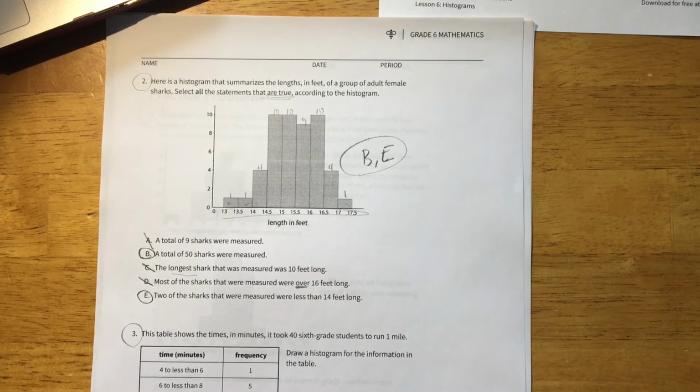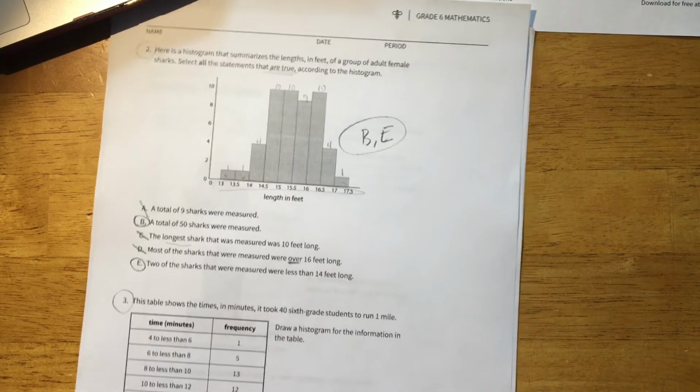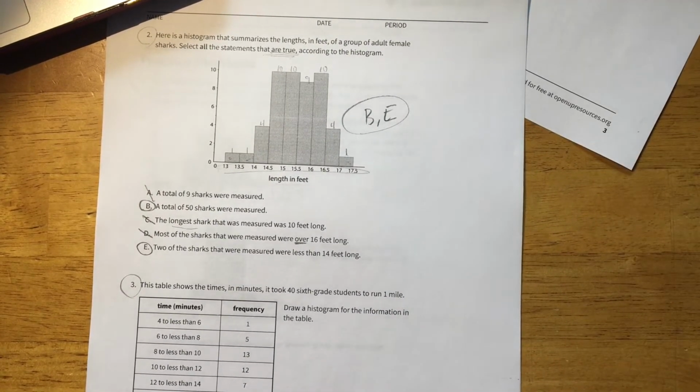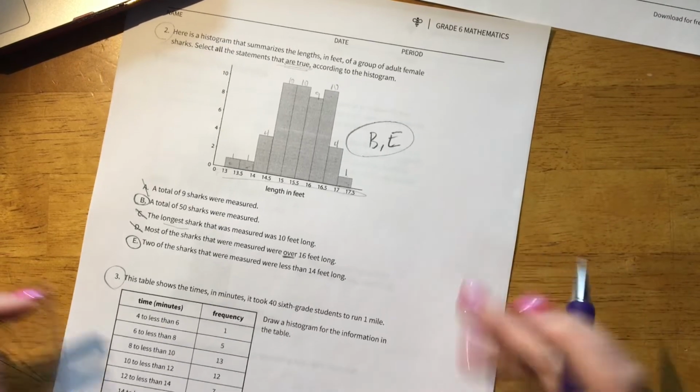Moving on to number 3. Oh, number 3 looks fun. We have to draw a histogram. So the first thing we need to do to draw a histogram, and here's where I'm going to use this handy dandy straight edge, is draw our axes.